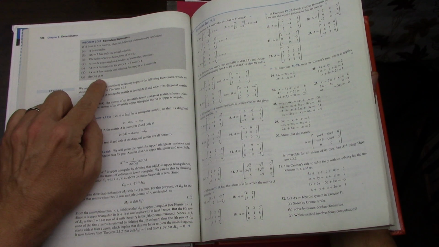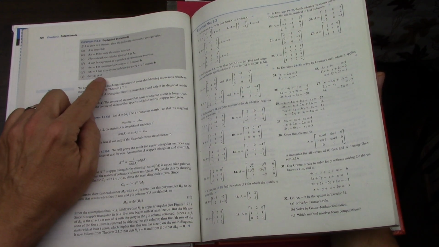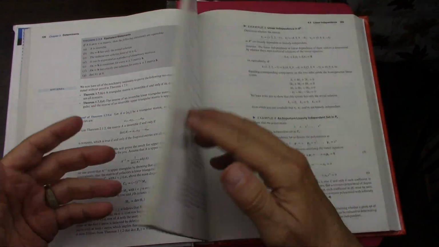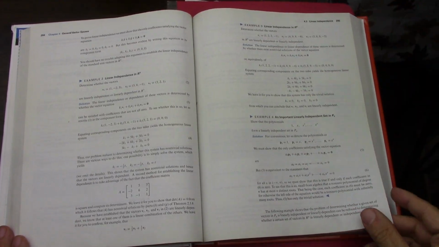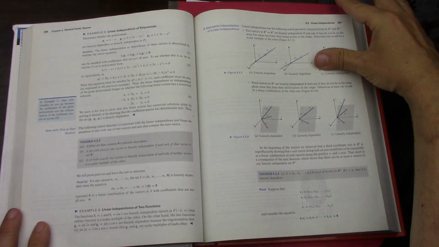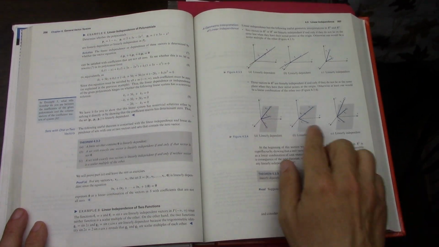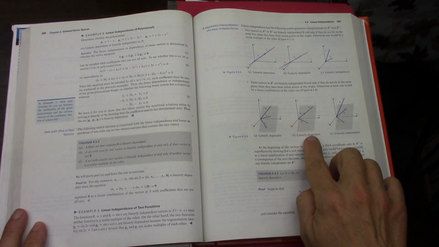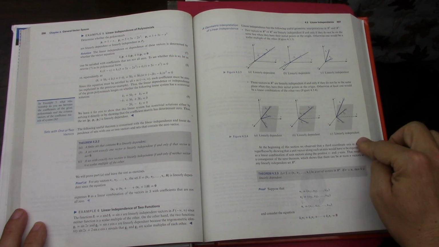Then you get independence. If it's dependent, then the determinant of your matrix is 0, and you don't just have the trivial solution. Could have said that a little better. Sorry about that.